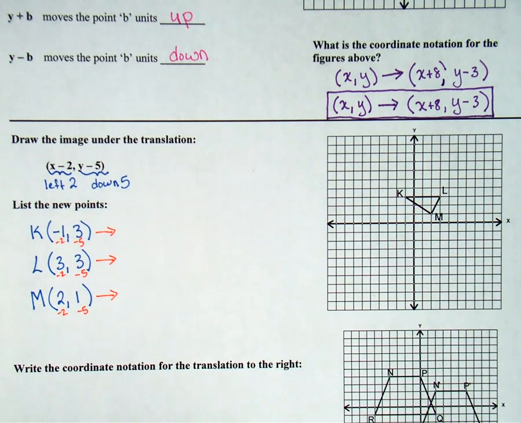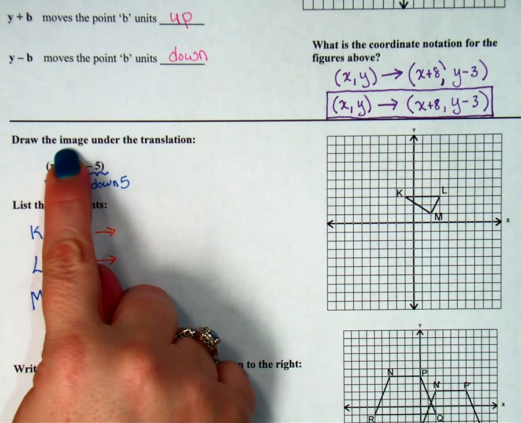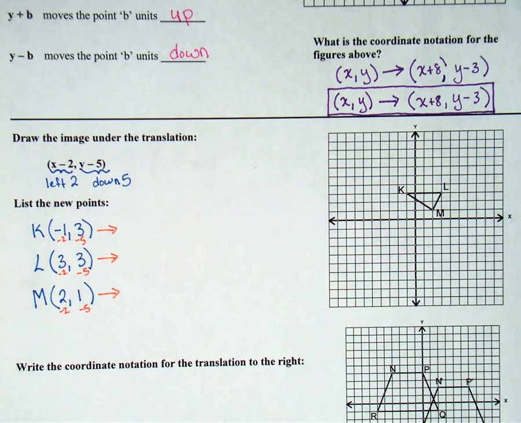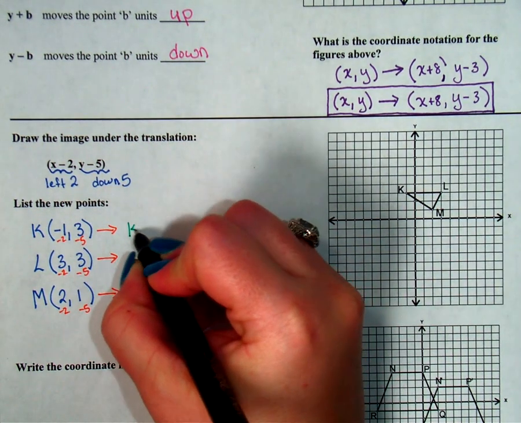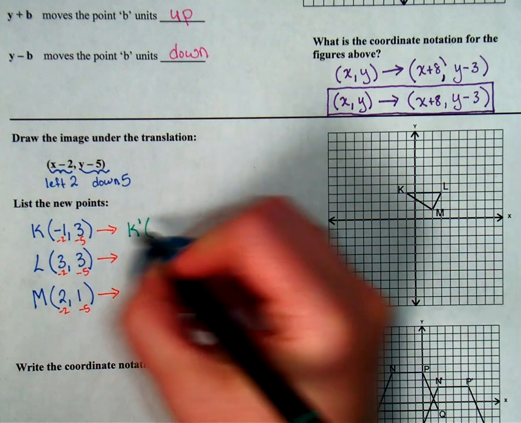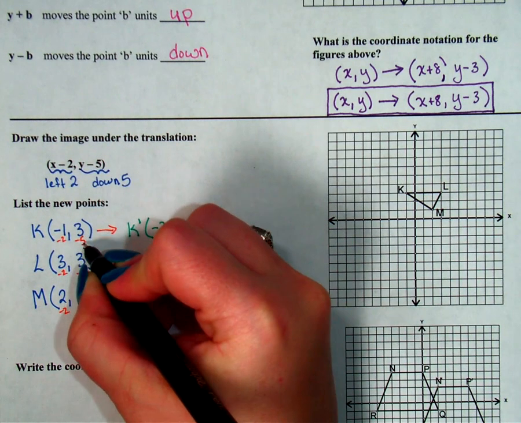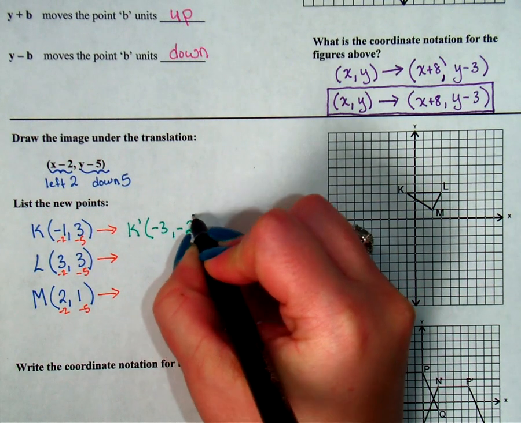This is my pre-image, right? And I want to get to my image. It says draw the image. So K prime is going to be -1 minus 2 is -3, 3 minus 5 is -2.